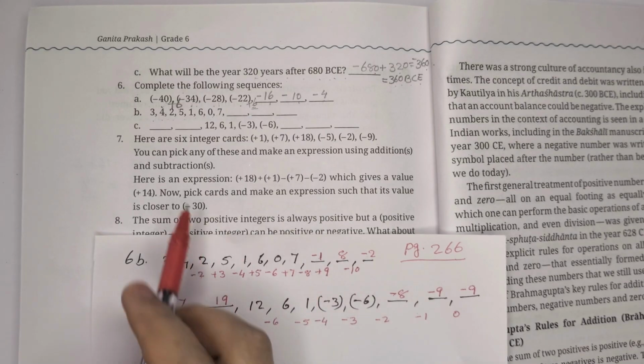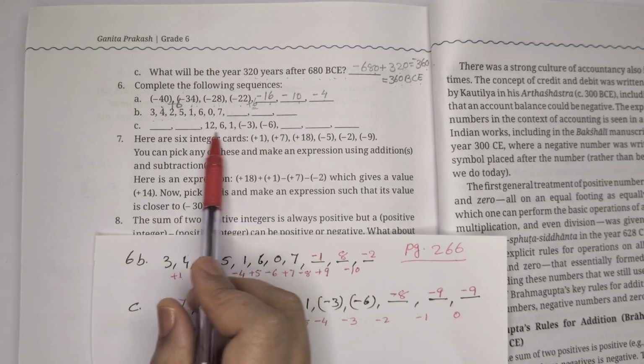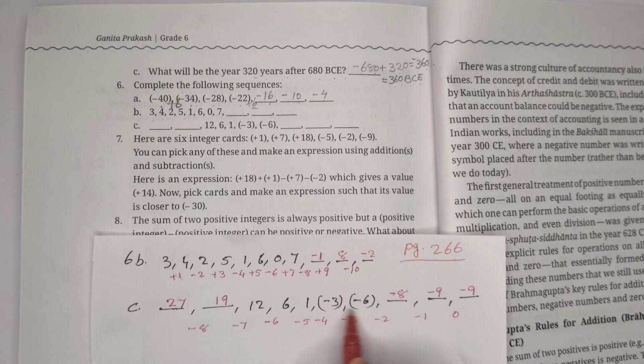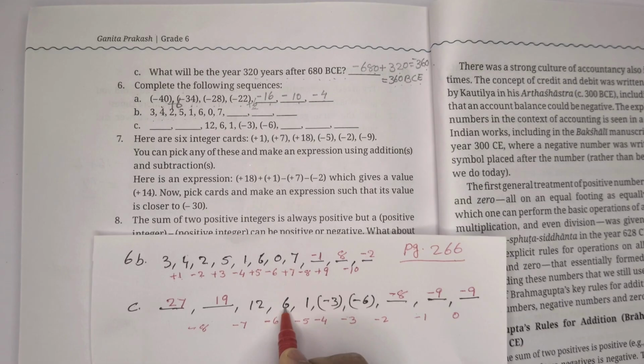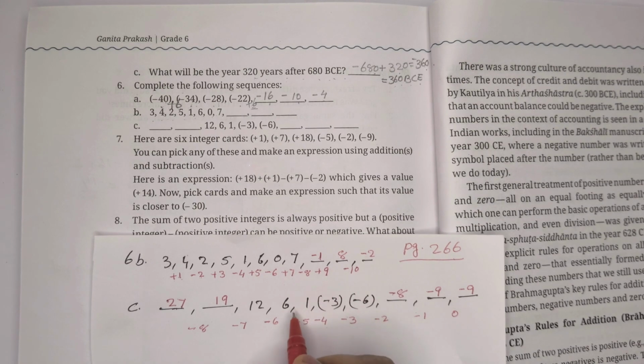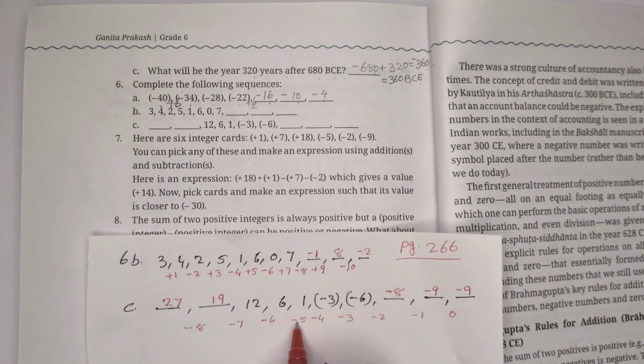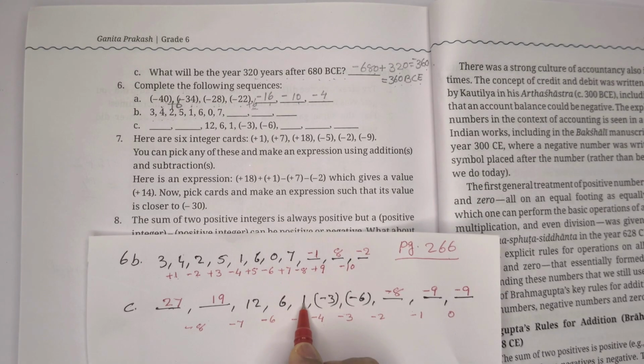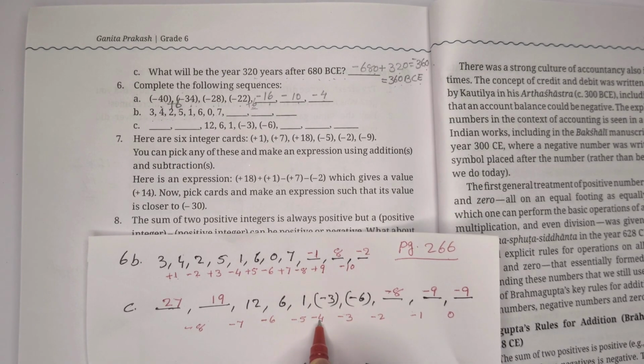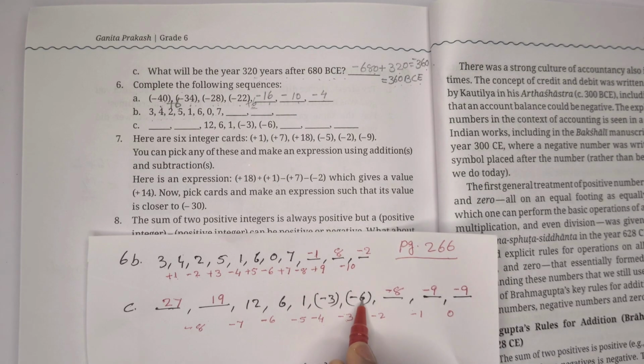Same way, another pattern in C. Here the middle numbers are given. From that we have to find out the pattern. Here 12 plus minus 6, we will get 6. We are adding minus numbers everywhere when we are moving to the right side. Now from 6 we have to add minus 5. It will come 1. 1 plus minus 4, minus 3. Minus 3 plus minus 3, it will come minus 6.